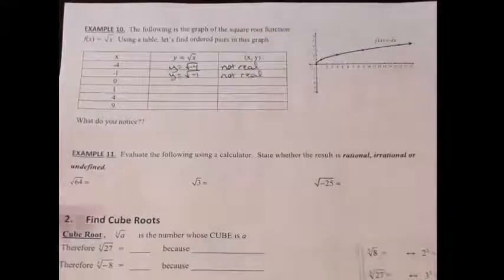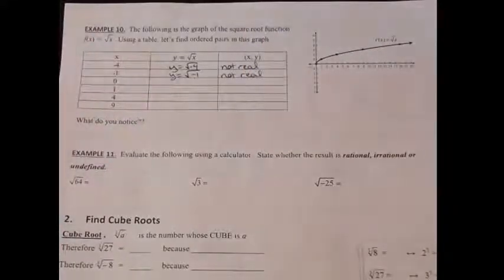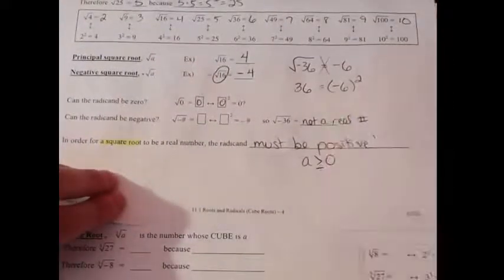But when we start to plug in values that are greater than or equal to 0, and by the way, I want to make a quick correction. I want to note here that your radicand must be greater than or equal to 0. As we saw before, it can be 0.